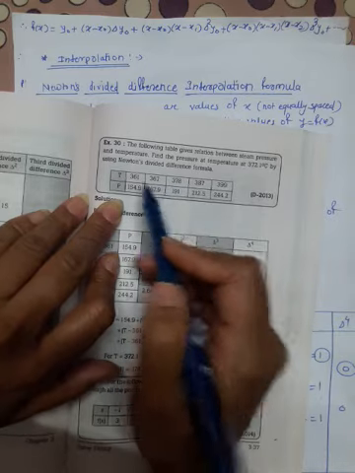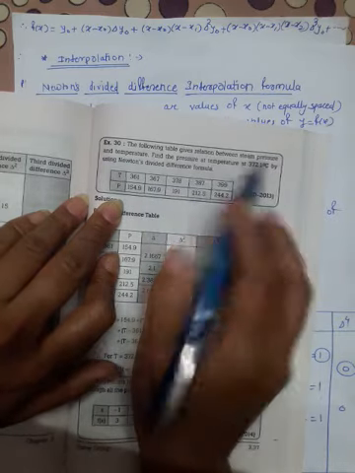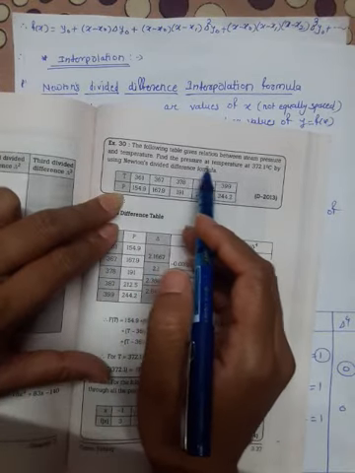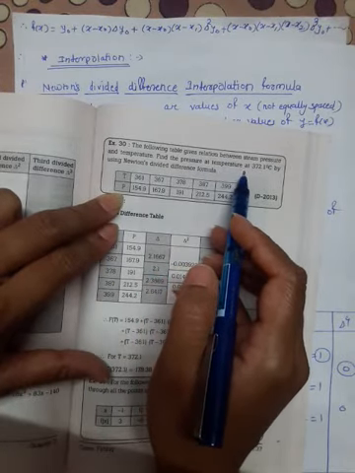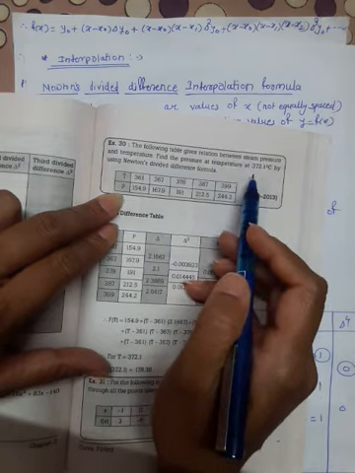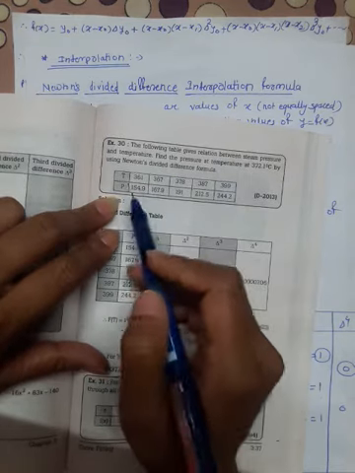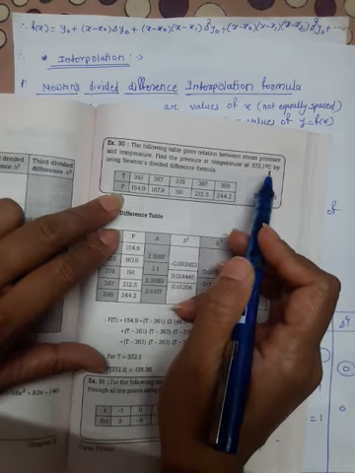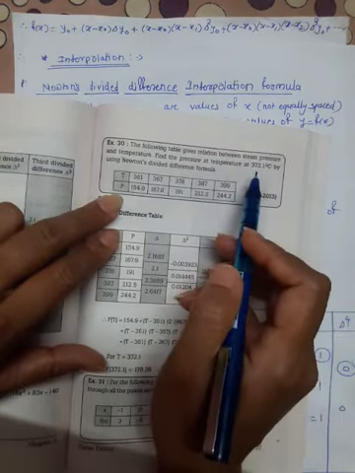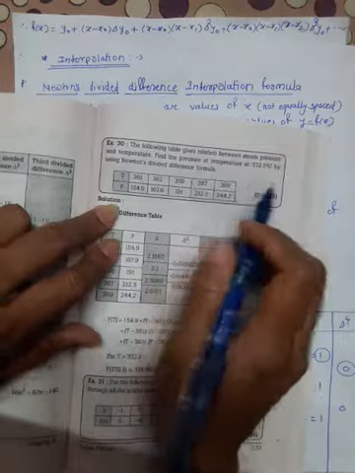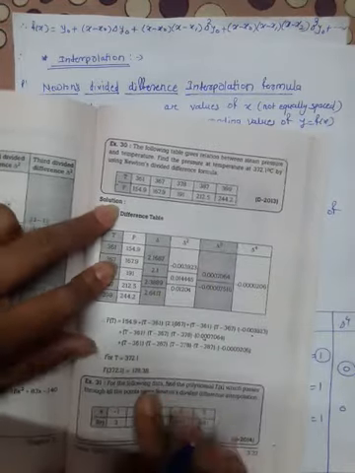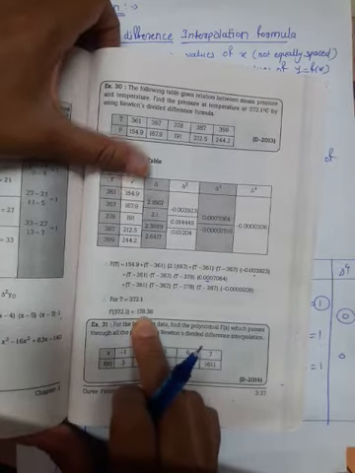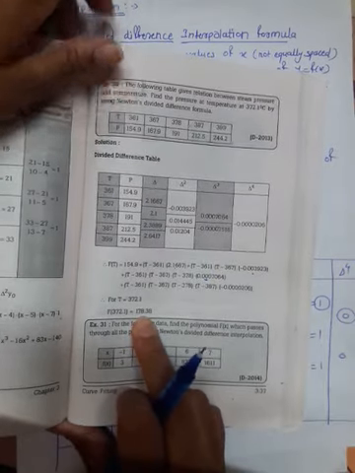Instead of x and y, they have given t and p. That's it. You have to find the pressure at the temperature. Means x values are given, we have to find y. When the temperature is 372.1 degrees Celsius, we have to find the pressure value by using the divided difference table. The answer for this is this. Okay, this is the first homework.